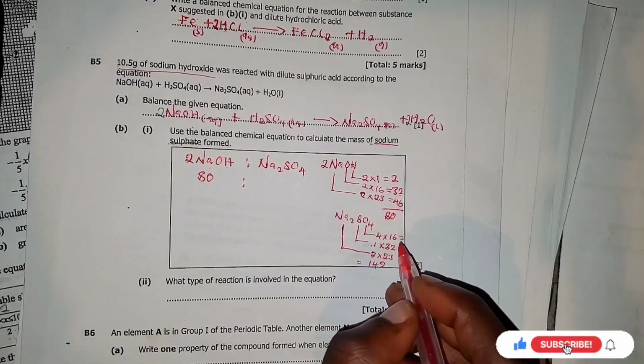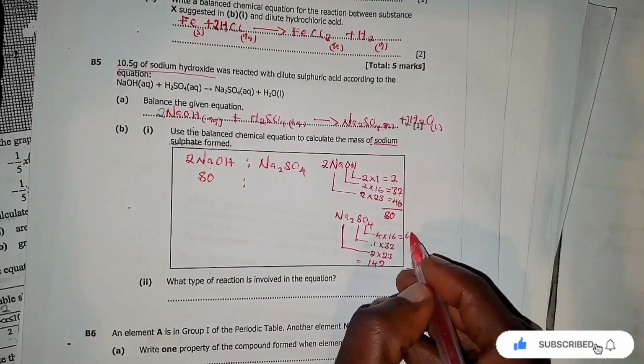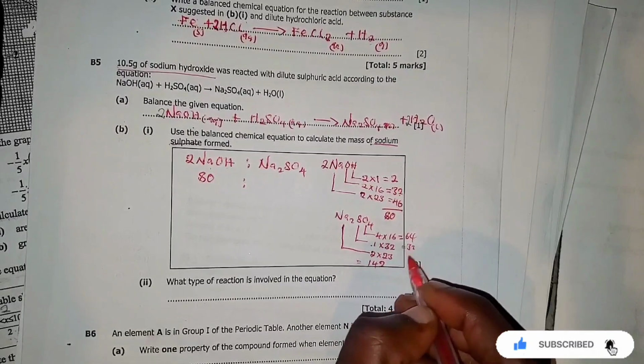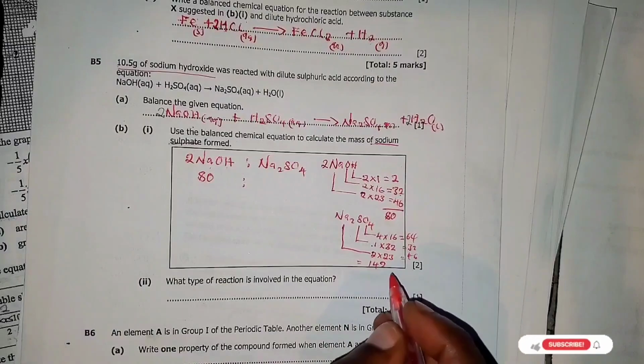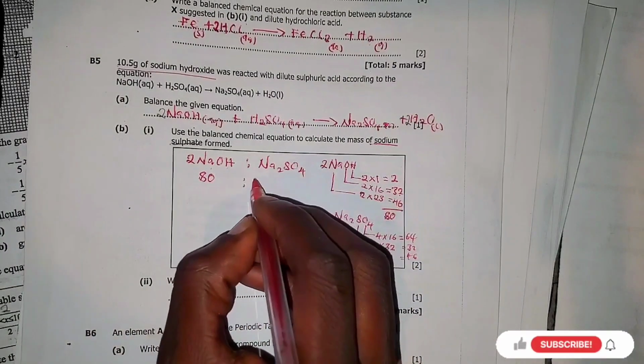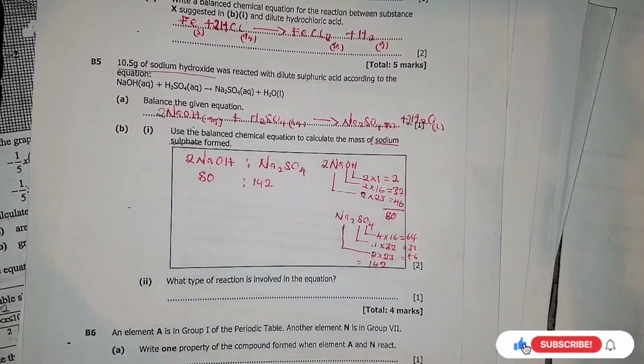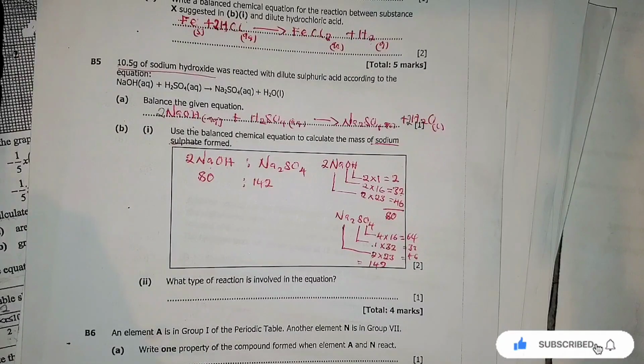Okay, so 16 times 4 is 64. This is 32. This is 46. When you add, you're going to have 142. So we're going to use 142 here. Then listen very carefully.